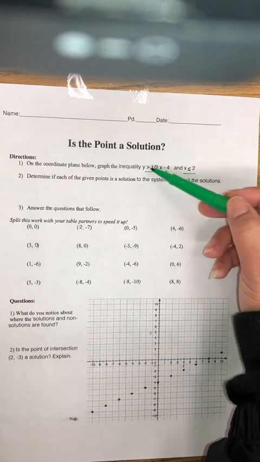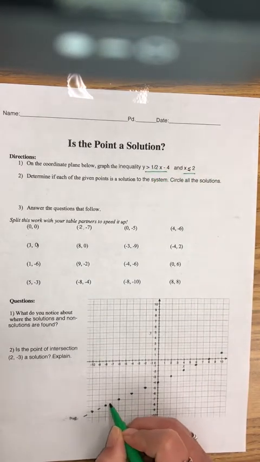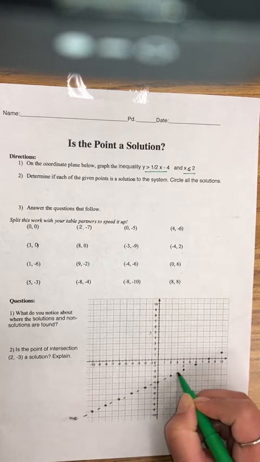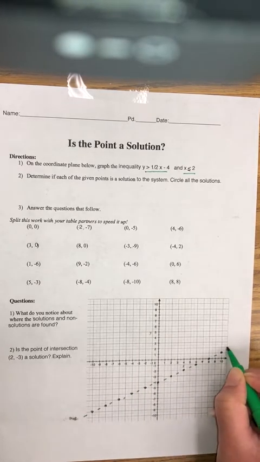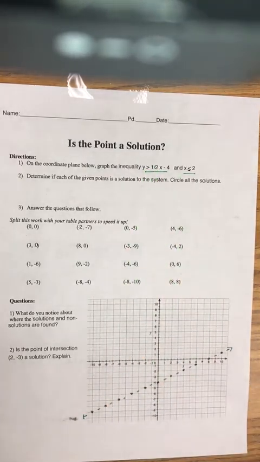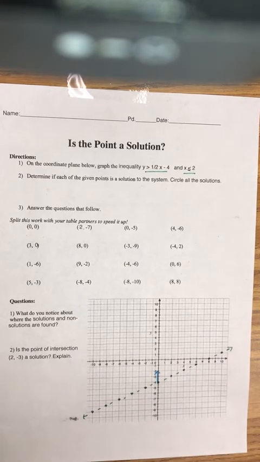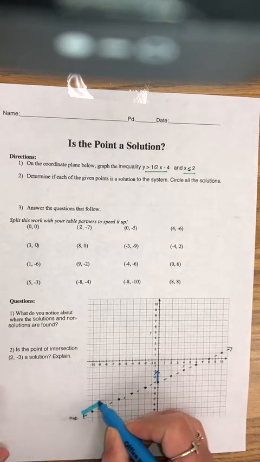And because it is a greater than sign without the equal sign at the bottom, this is going to be a dashed line. And if you recall, dashed lines mean that those points on the line do not count as solutions. Greater means to stand on your y-intercept and make an arrow up, because that is going to tell you where you need to shade. So I'm going to go ahead and shade all of that.